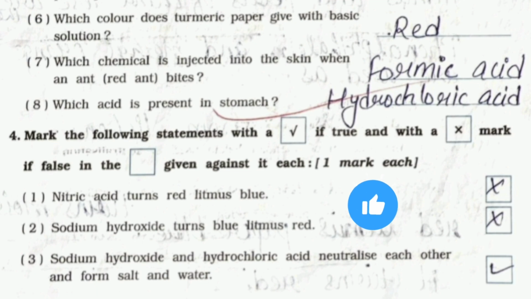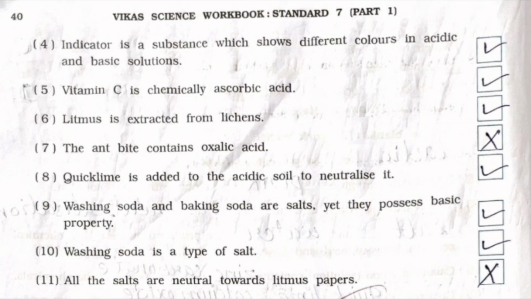Now question number 4, that is true or false. First one, nitric acid turns red litmus paper blue. It is false. Second, sodium hydroxide turns blue litmus red. It is false. Third, sodium hydroxide and hydrochloric acid neutralize each other and form salt and water. It is true.